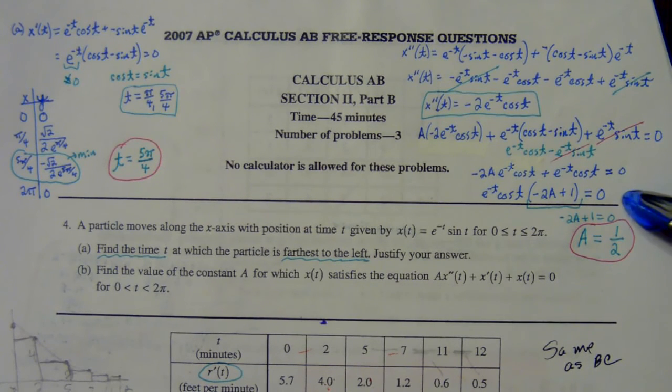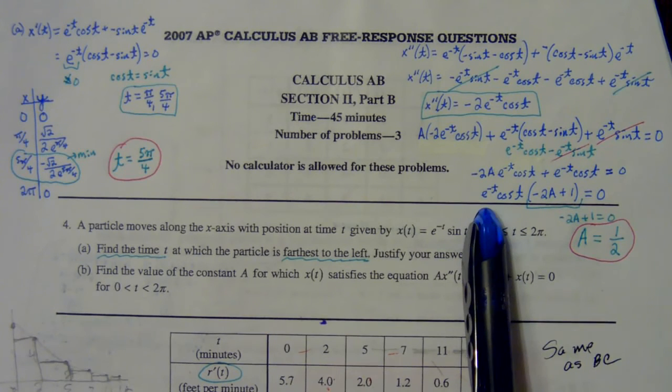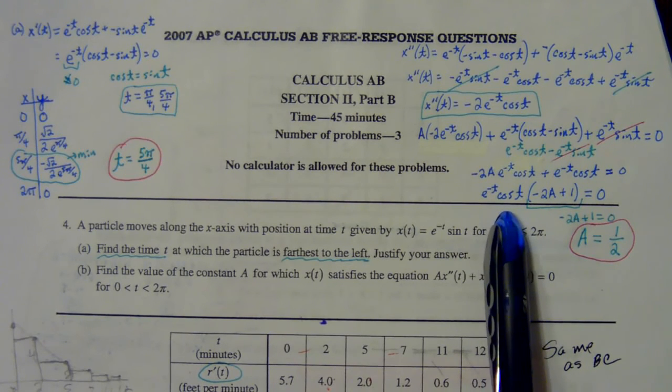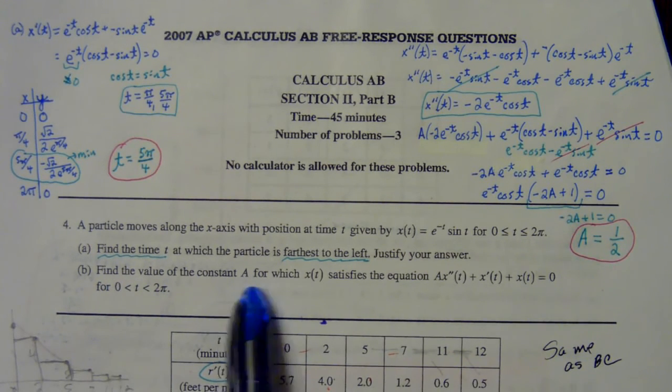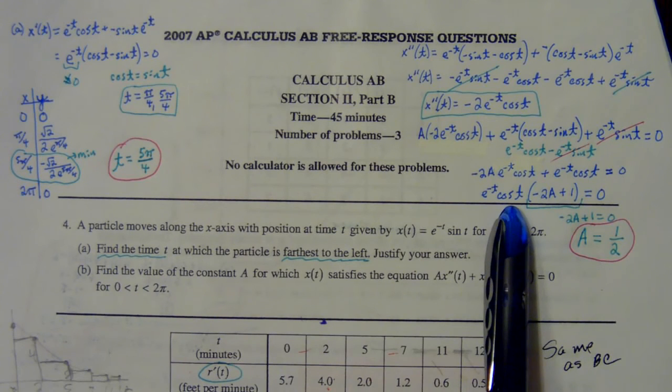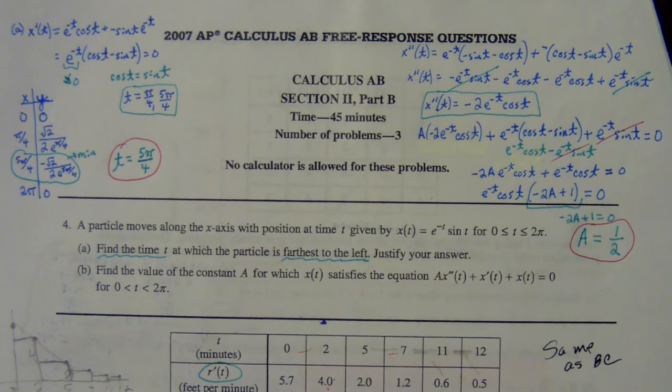Now, when I set this thing equal to 0, because it says equal to 0, technically I know that e to the power is never equal to 0. The cosine is equal to 0 somewhere, but I don't care about that because it just says find the value of the constant a, right? So I don't care about where this cosine is equal to 0. It's not asking me to technically solve the whole equation. I just want to know what the value of a is.